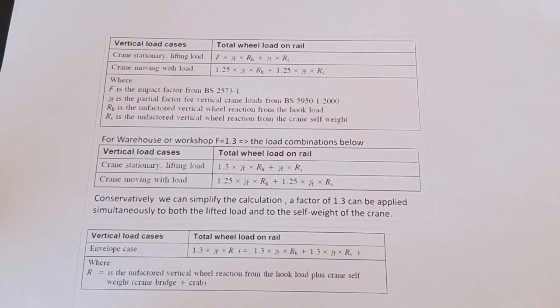If we have a warehouse or workshop, the gamma F is 1.3, that is applicable for RH. Here you said that crane stationary, lifting load is 1.3 gamma F RH plus same, no increasing in gamma F RS. And if the crane is moving, it is staying same, 1.25 gamma F RH plus 1.25 gamma F RS.